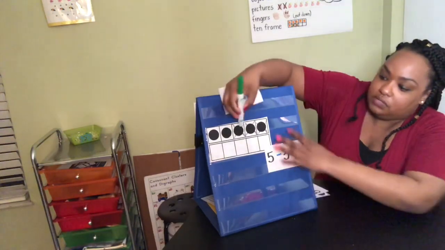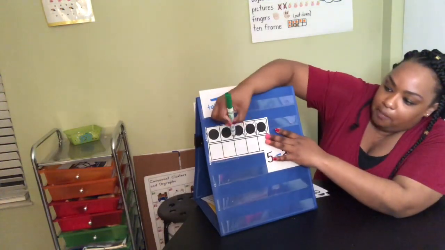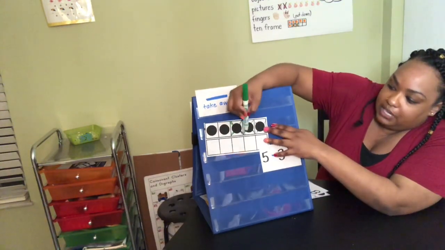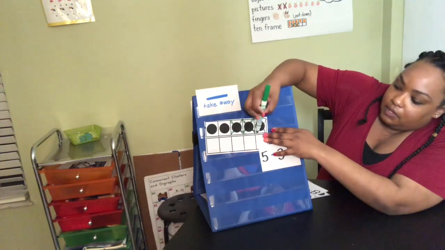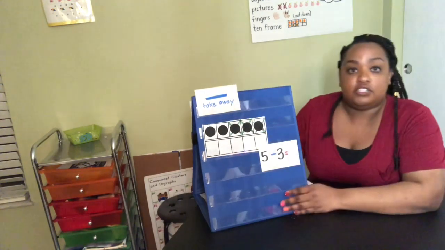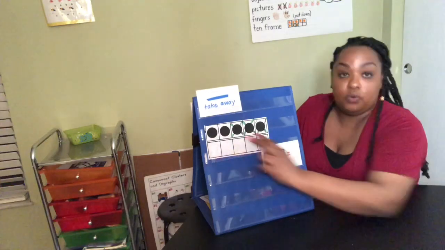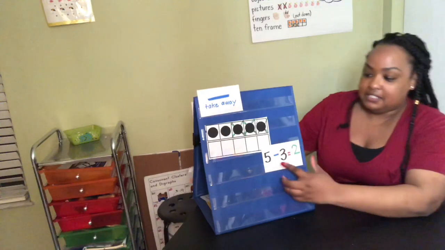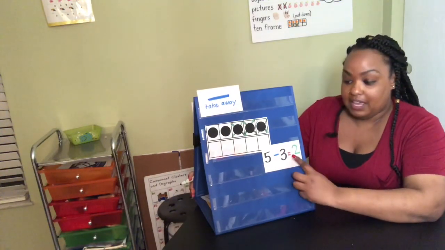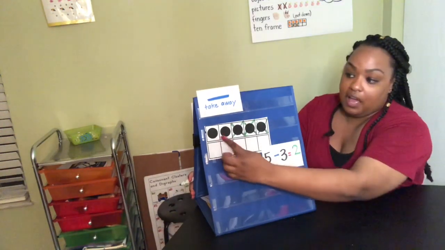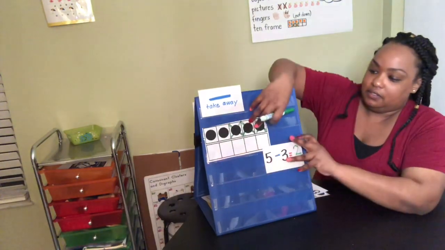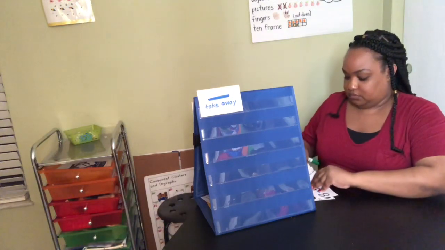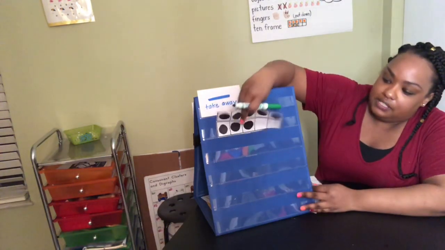I noticed that I was using a gray marker. The gray marker might not be the best for video, so I'm going to trace over with green so you can see better. How many do you see? 2 without an X. So 5 take away 3 is 2. 2 have no X. Let's check out this next one.